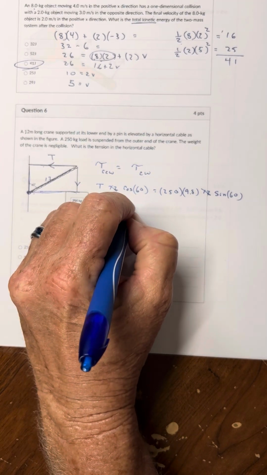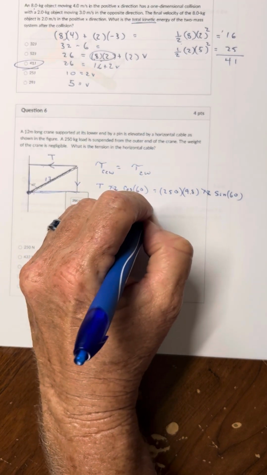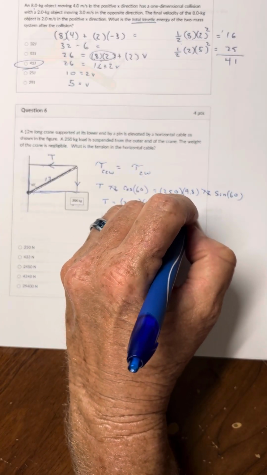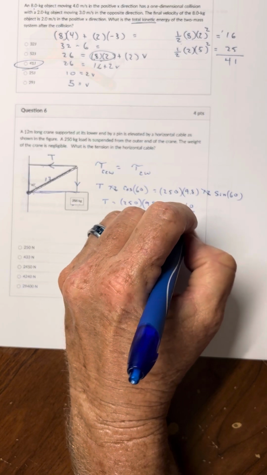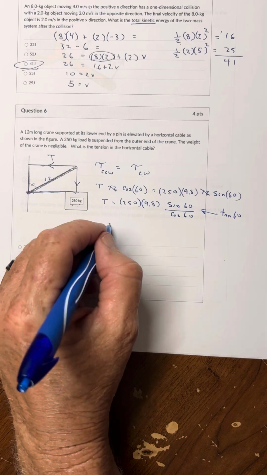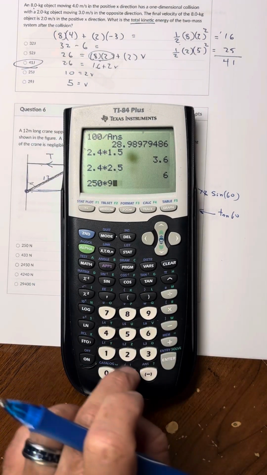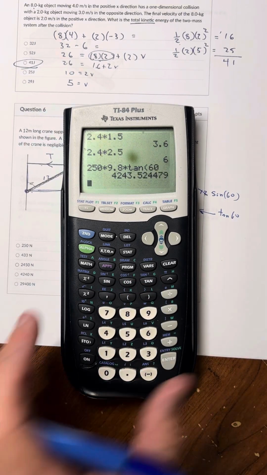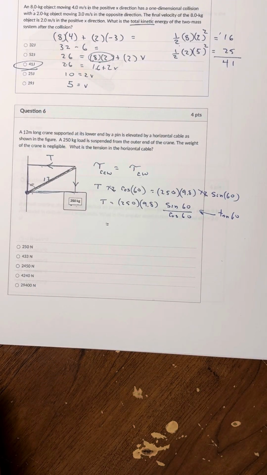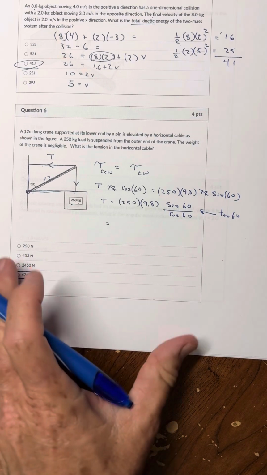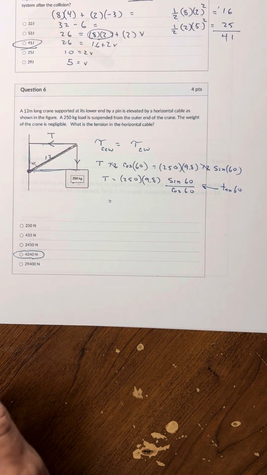And so the tension would be the 250 times 9.8, that's the weight, multiplied by this factor, which is sine 60 over cosine 60, which, by the way, is tangent 60. All right, so grabbing my calculator, 250 times 9.8 times tangent of 60 is about 4,240. 1, 2, 3, 4. All right. So I guess that'd be D.